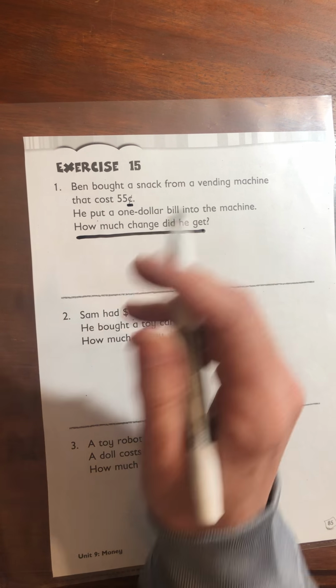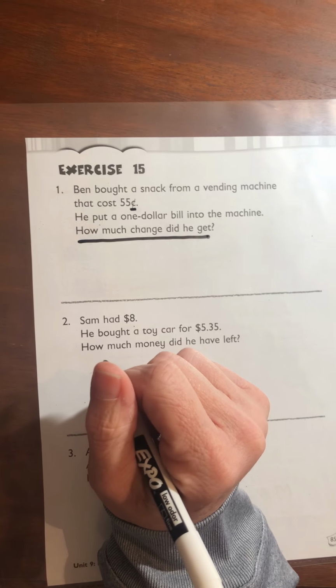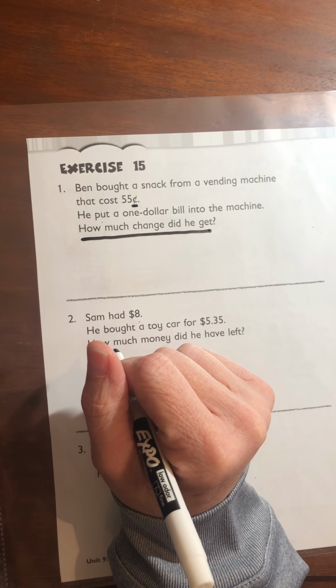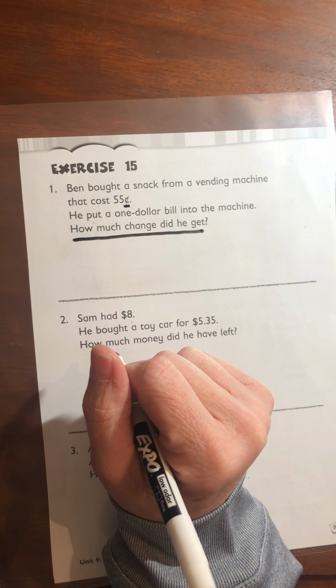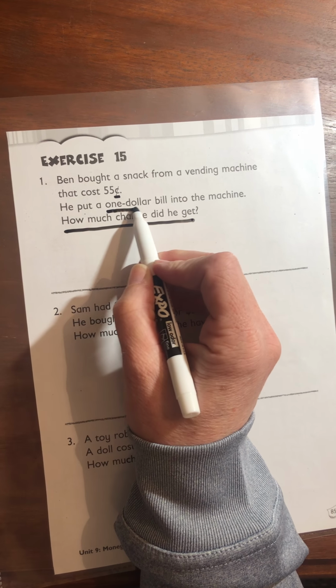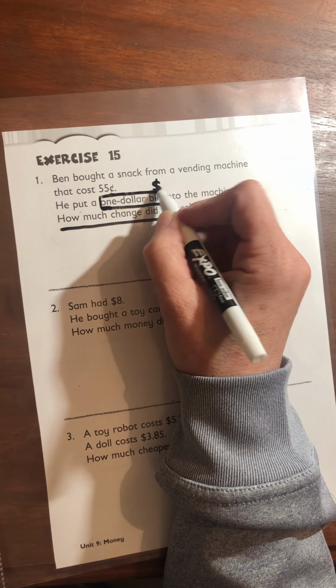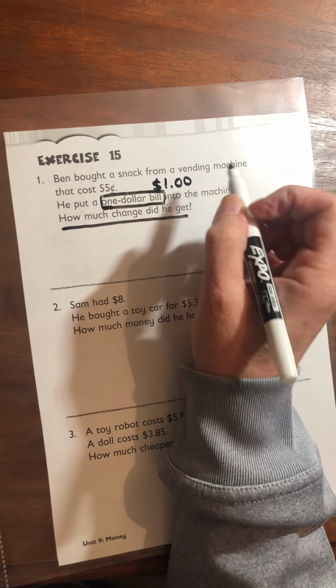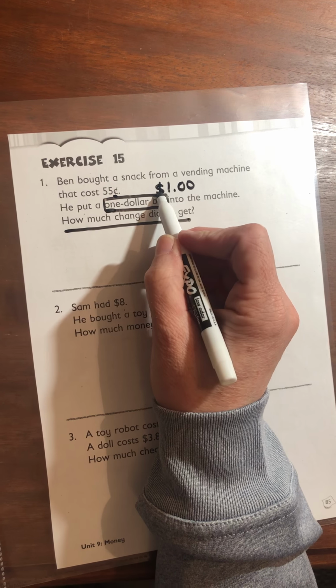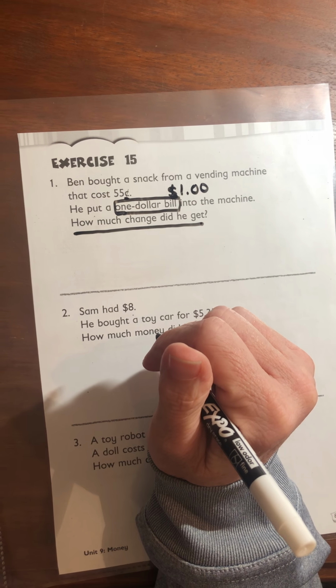We see the cent sign, and that's the only number we see. Where does the other number come from? Do you guys see it? It's the $1 bill. What does that look like? So our labels then are the cent sign and the dollar sign. What does that tell us since they're both money?